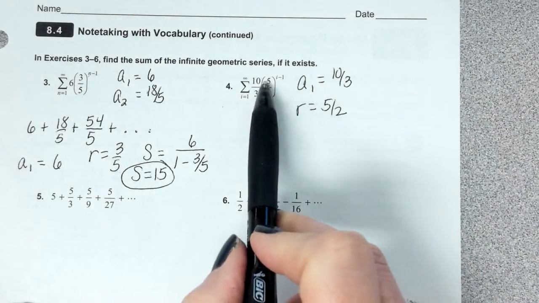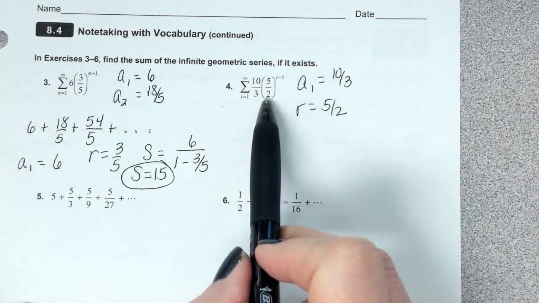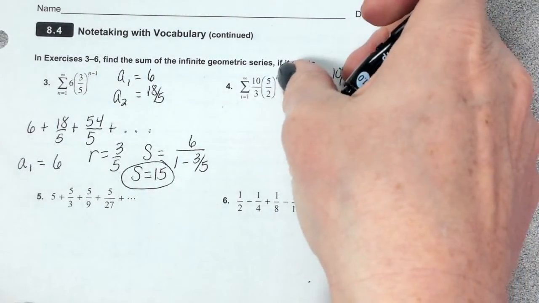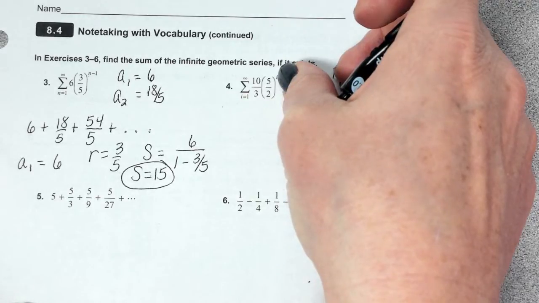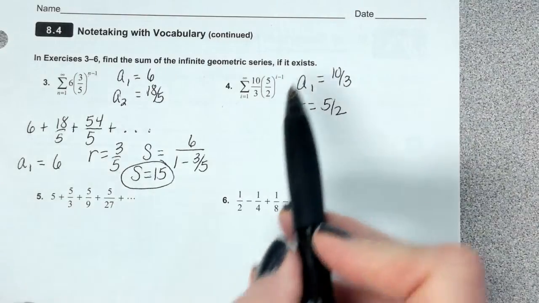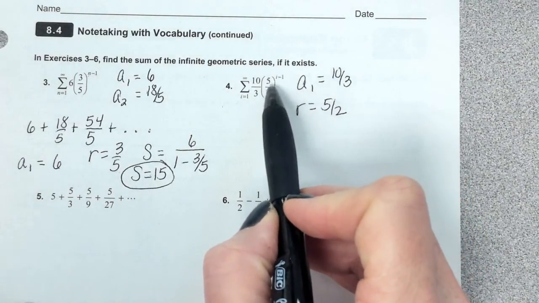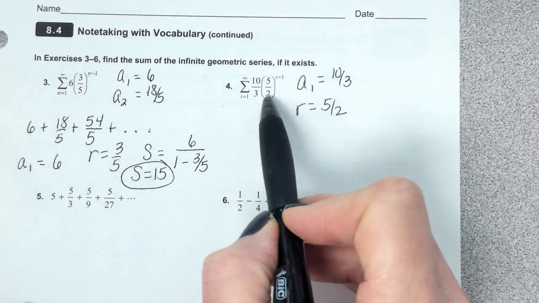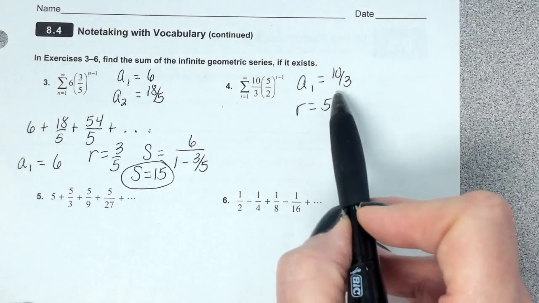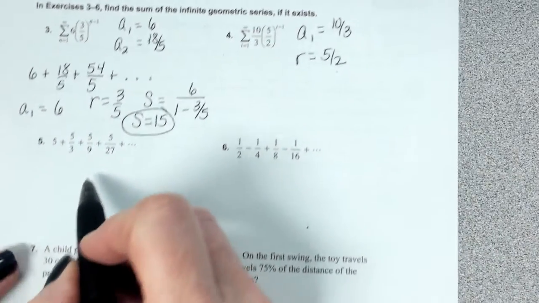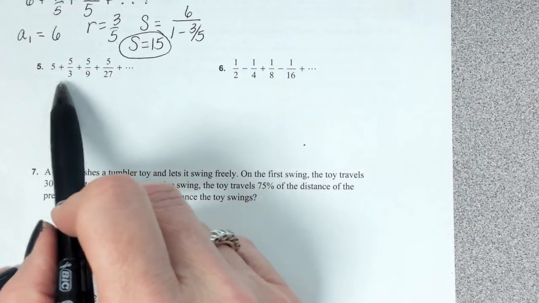Well, it is true that r is always going to be this. That's true. But this could change, because if this had just been to the i power, instead of being to the i minus 1 power, then our a sub 1 would be something different. Our a sub 1 would actually be, if that minus 1 wasn't there, 5/2 to the first is 5/2, it would be 50 over 6, which reduces to 25 over 3. You see what I'm saying? So a sub 1 needs to be checked. r is always going to be this, though. Okay? So we can stop there on that one. I want you guys to do number 5 on your own.